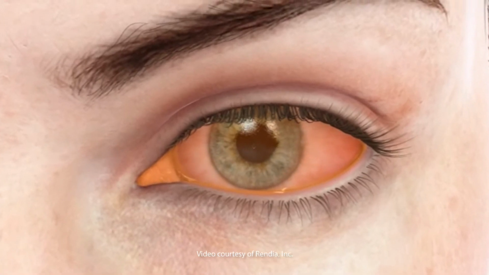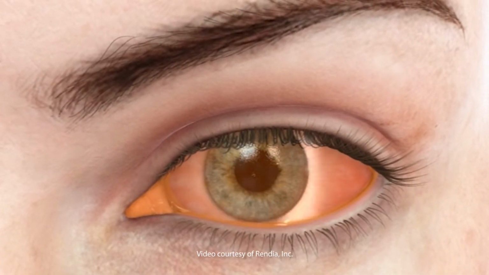Ocular surface disease results in a poor tear film and ocular surface inflammation. The cycle is progressive and becomes a chronic condition, which is difficult to treat in the later stages.